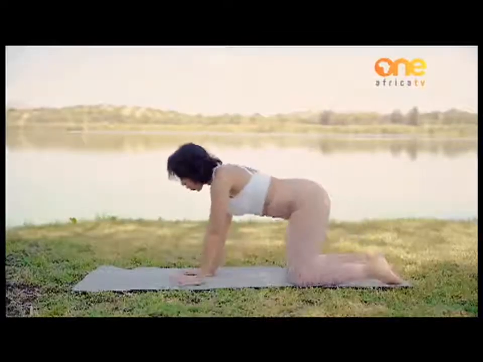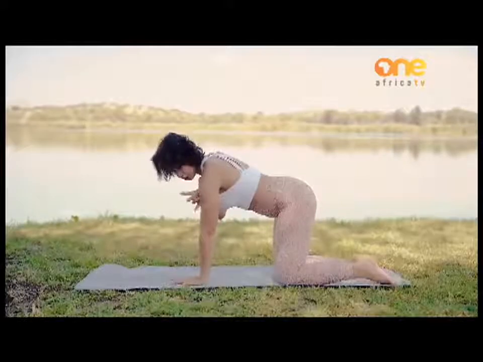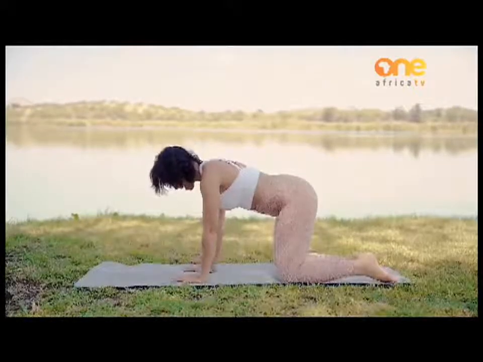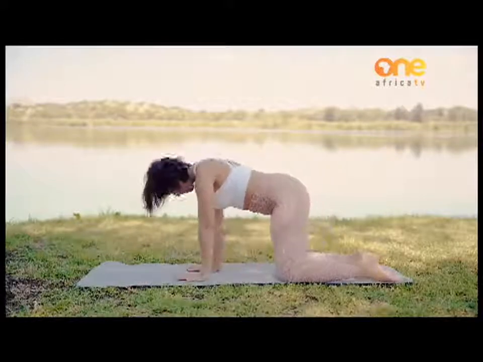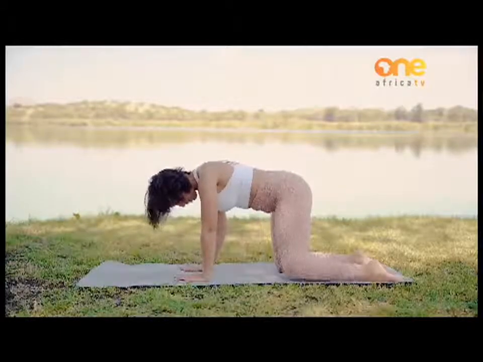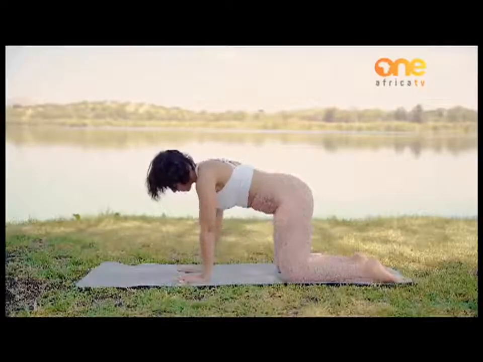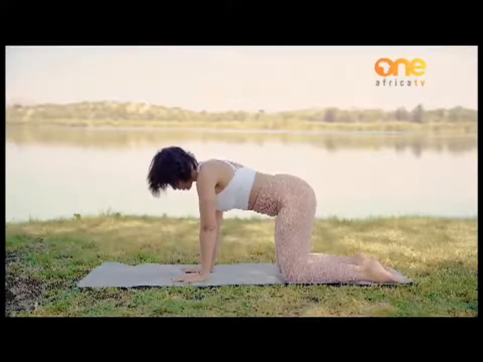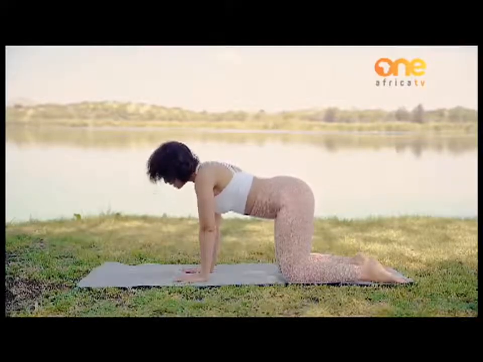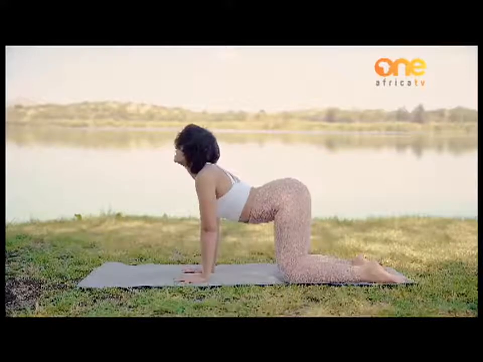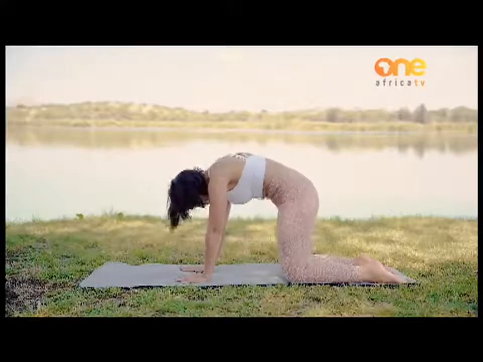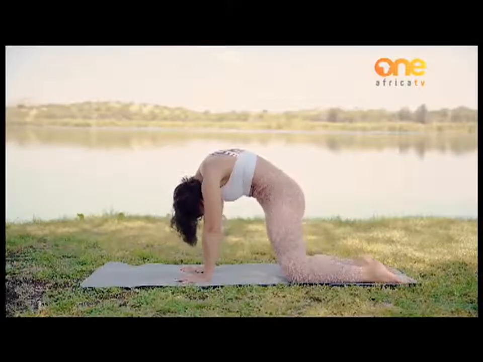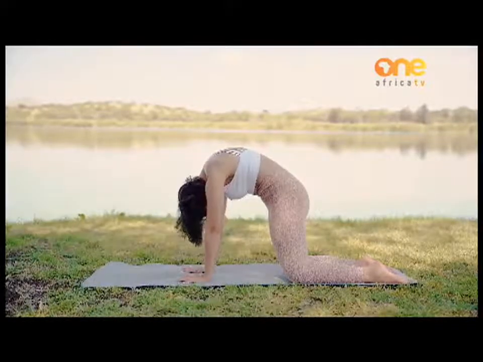So let's get started. We're going to start on all fours, making sure that the shoulders are in line with the wrists so that the arms are not far out or too close to the body, and that the hips are in line with the knees, hip width apart. In this position, we're going to go into a cat-cow stretch. Inhale, bring the head towards the tailbone. And exhale, bring the hips and the head towards each other, tucking the chin in, pulling into the back.